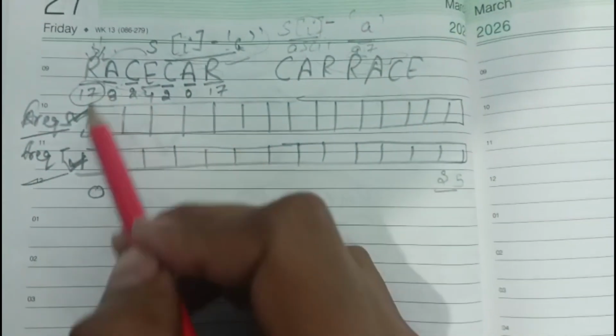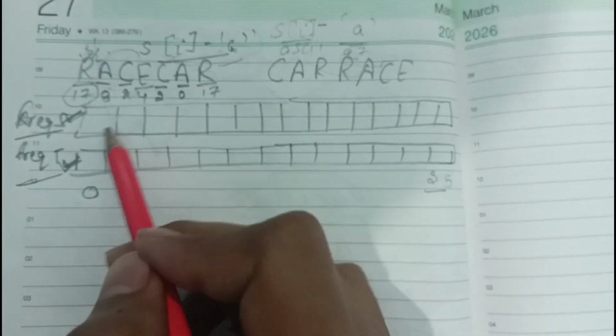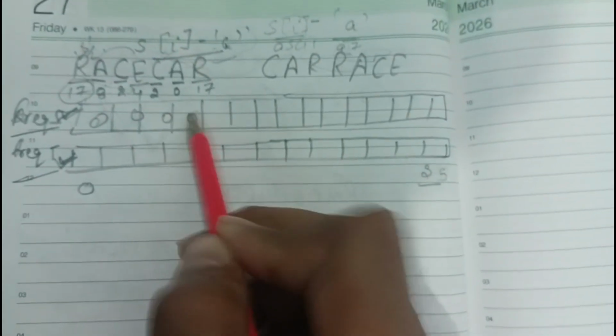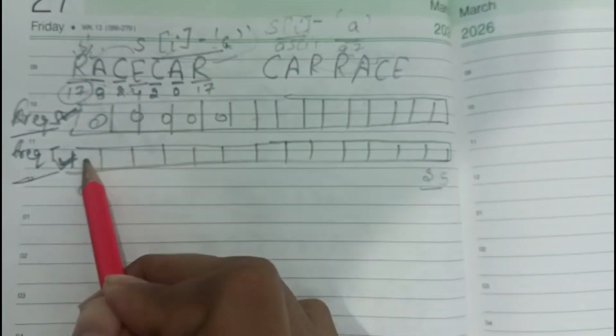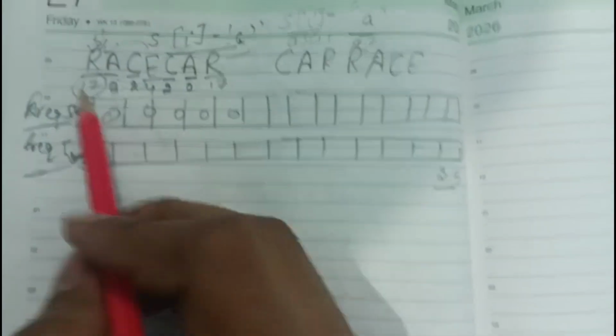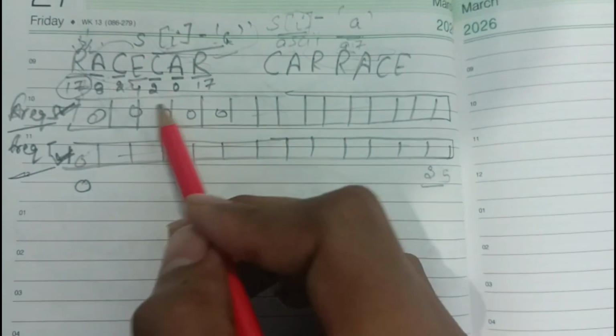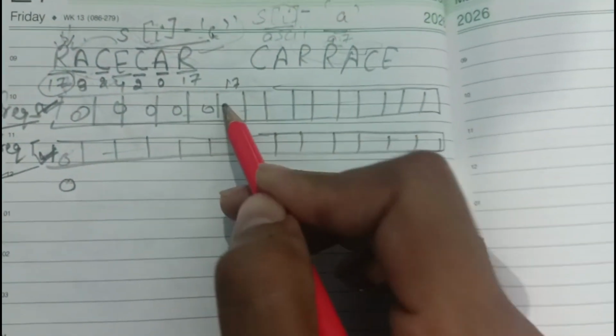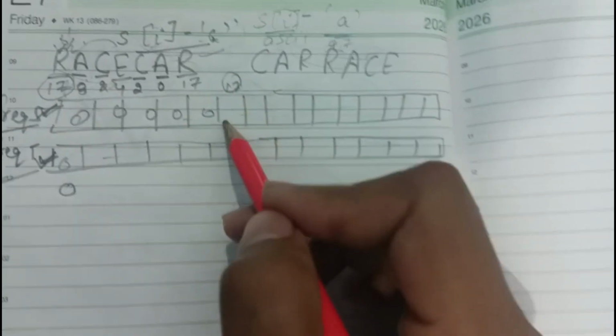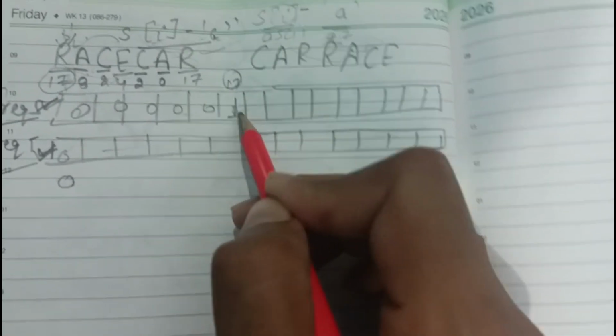First we will do 17 for R. It is all initialized with 0. Everything is 0, and here also everything is 0. So first of all, at 17, we will try to make it 1. Let's say at this position, 0, 1, 2, 3, it is the 17th index, and I will increment it. I will make it 1.